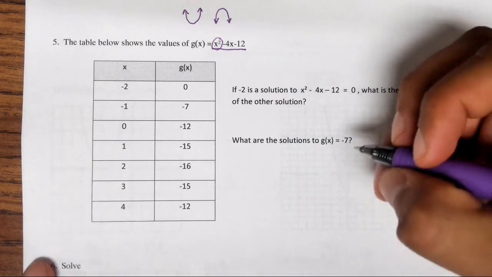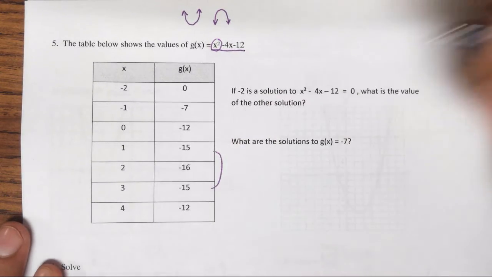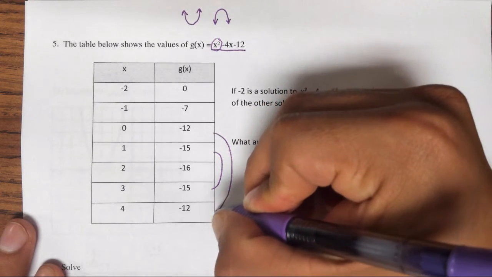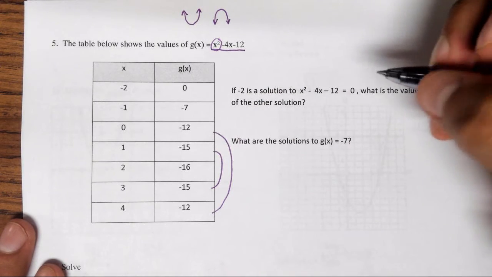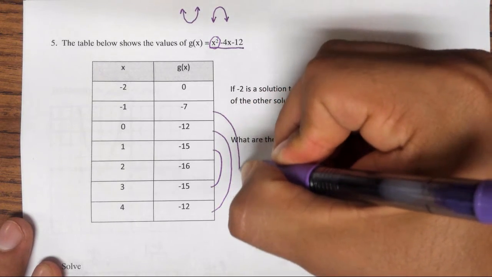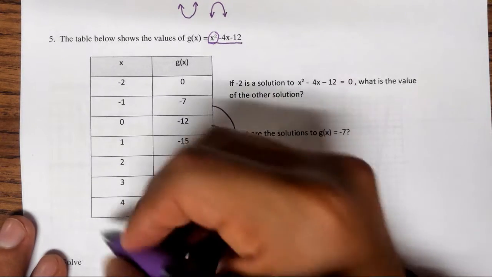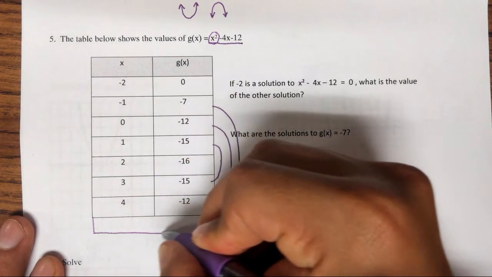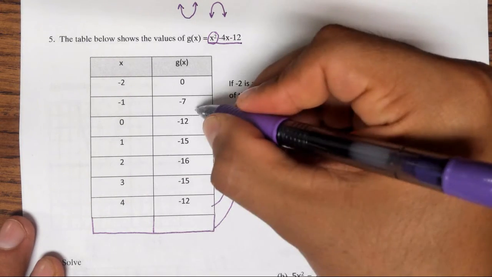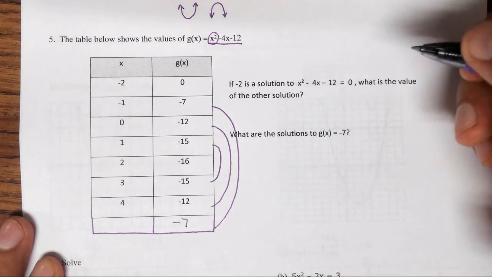If I connect my symmetric points, I have negative 15 with negative 15, which I can connect. And then I can connect negative 12 with negative 12. And even though I don't see it, based on this pattern, I should know that negative 7 also connects with something down here, which I'm going to go ahead and write in now. So I'm going to add 1 box to this. And I know that that point, since that's negative 7, should connect with another negative 7 down here.